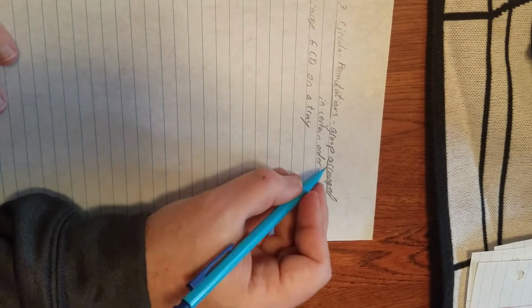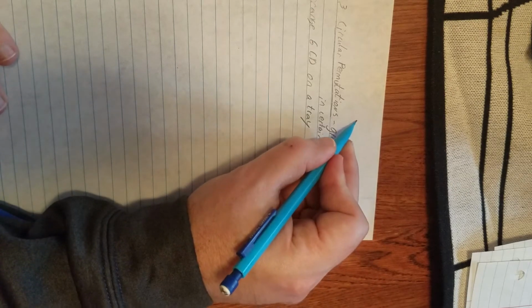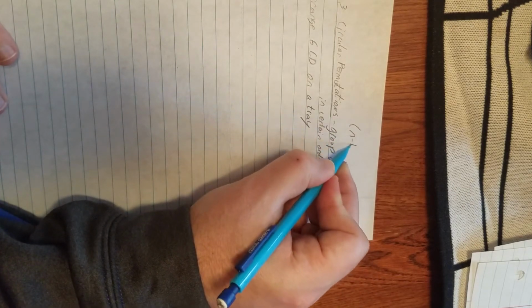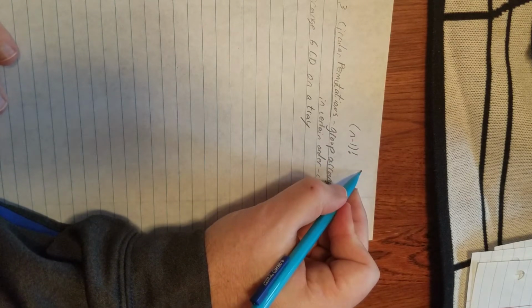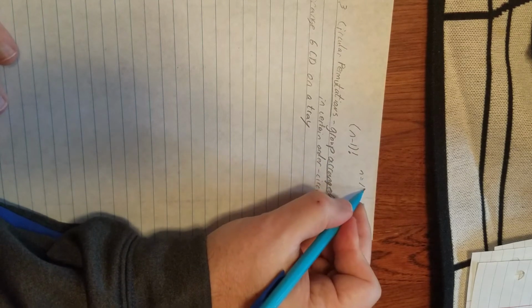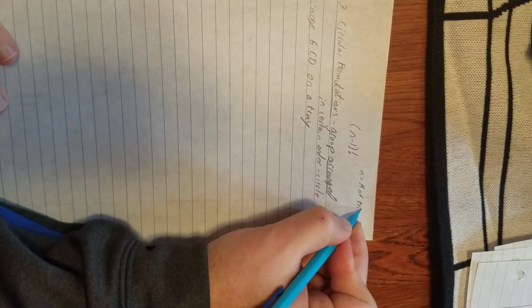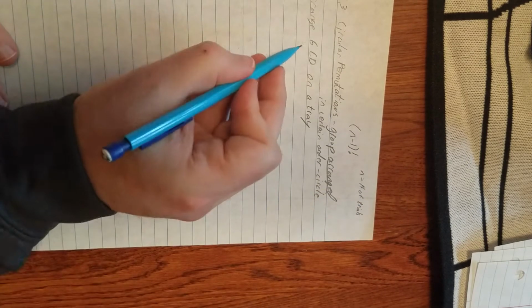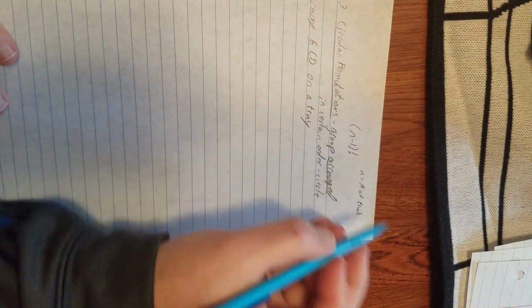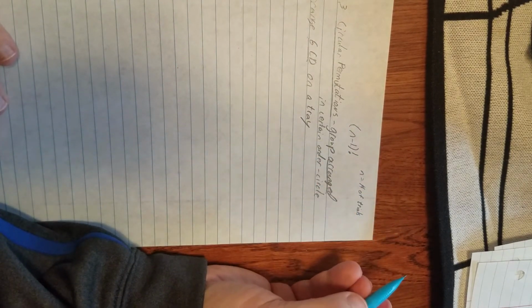Now, the formula we use for circular permutations is, I'll just put it up here, n minus 1 factorial, where n represents the number of trials or number needed, so in this case 6. The minus 1 comes in because it's circular.